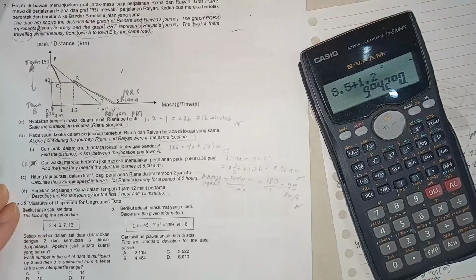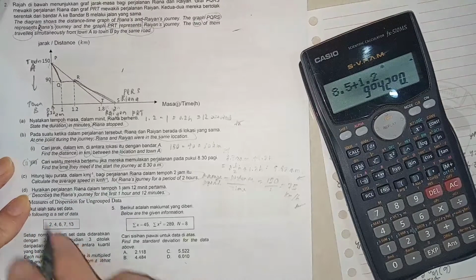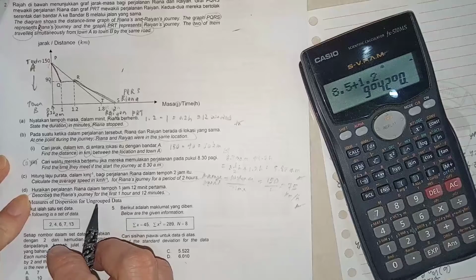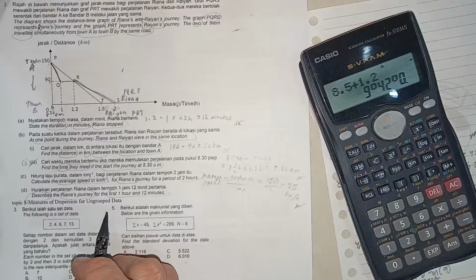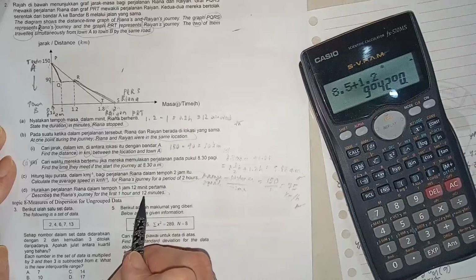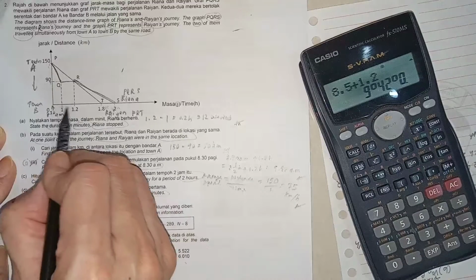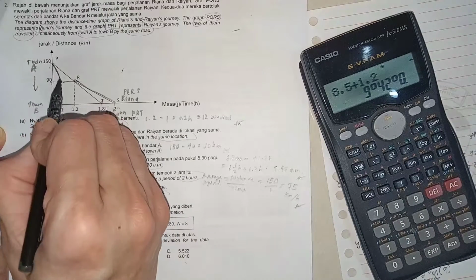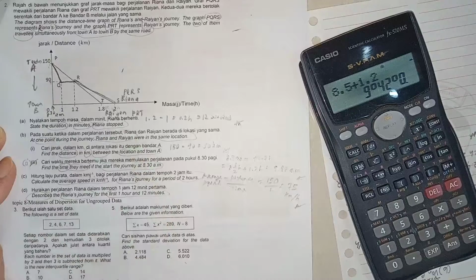Then the last one, D, describe Rihanna's journey. For the first 1 hour and 12 minutes, the journey is from here to here. First of all you need to find the average speed, and also you must find the distance.